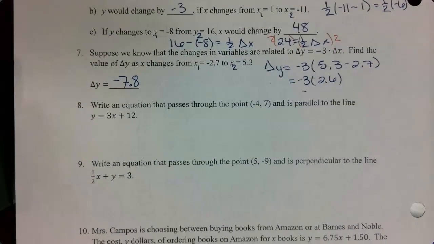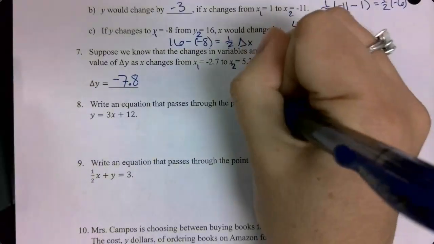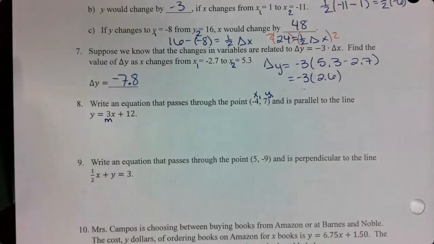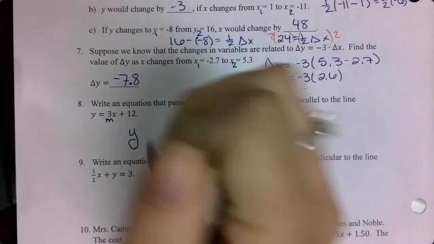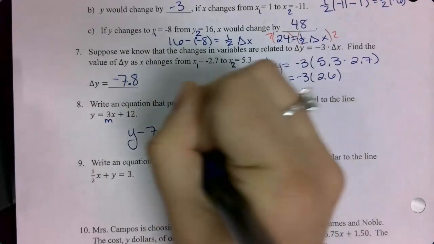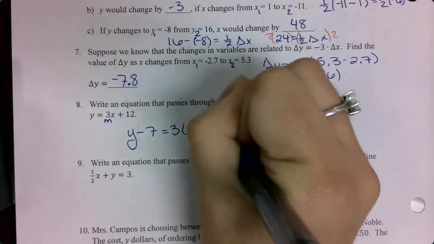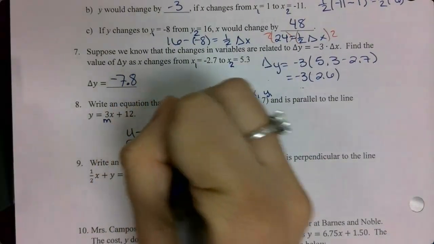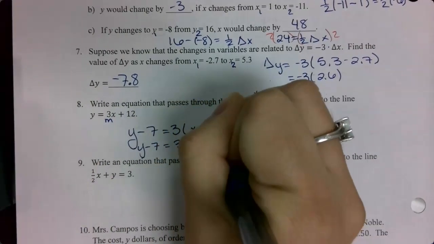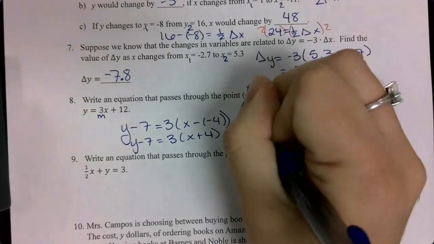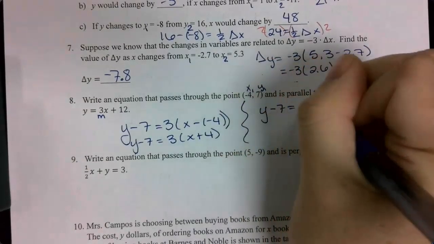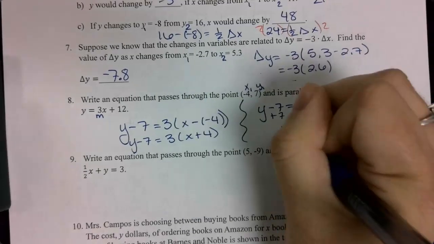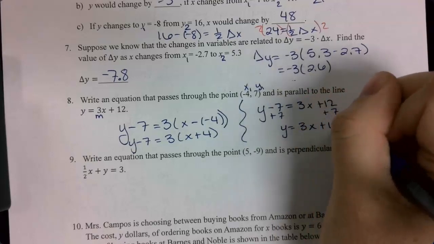Number 8 wants me to write an equation that passes through the point -4, 7, and is parallel to the line. Parallel means same slope. So I am going to plug in. I'm going to have y minus 7 equals 3, x minus -4. And then I want to simplify this into slope-intercept form. So I'm going to leave this alone for right now while I take care of my double negative. I'm going to distribute on the right side. It's going to turn into 3x plus 12. Then I want to add 7 to both sides. I get y equals 3x plus 19.